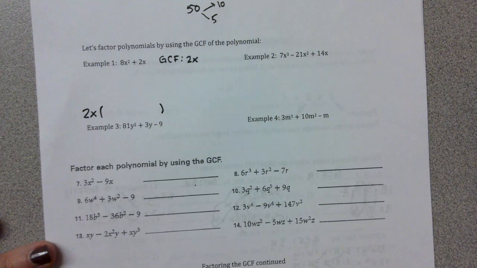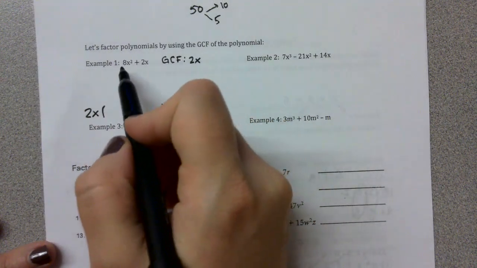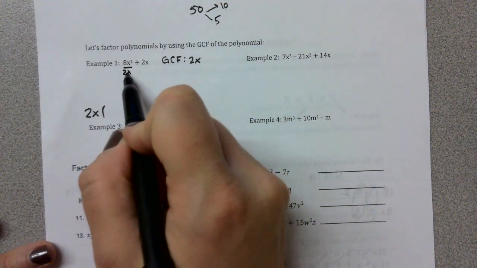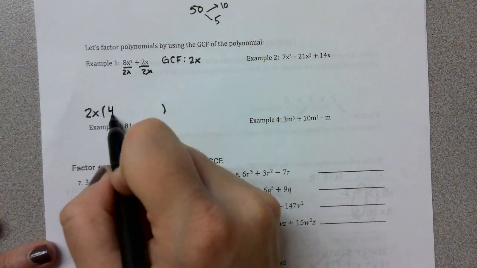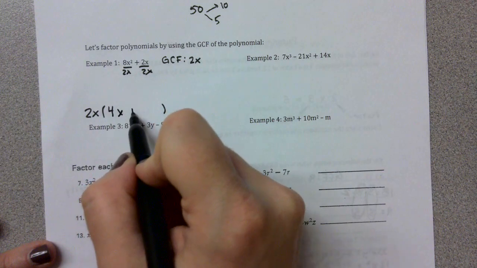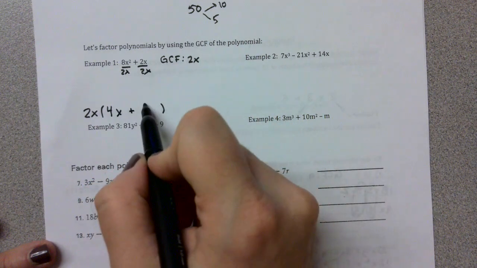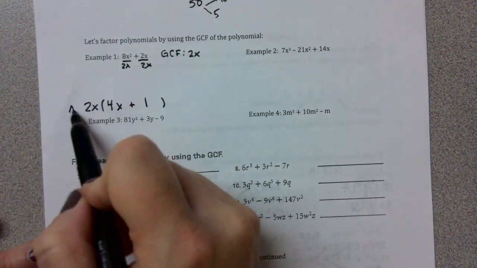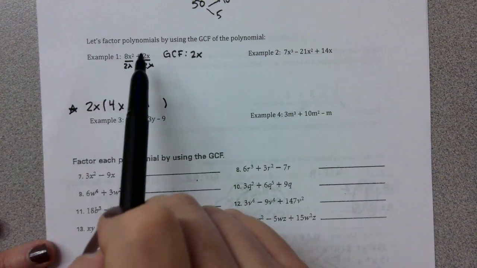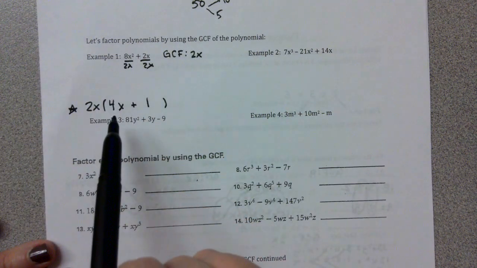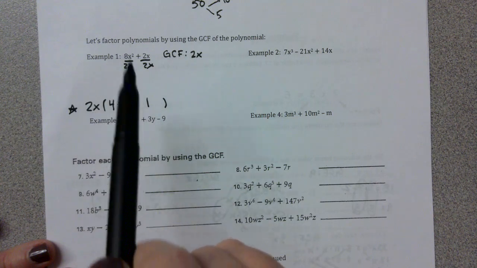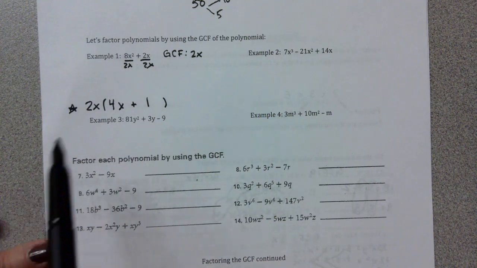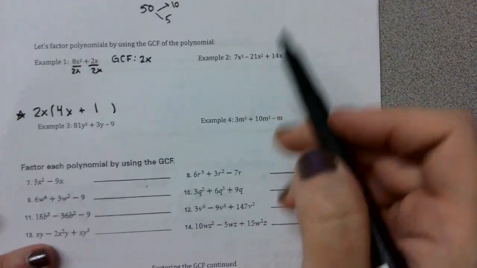We're going to use the distributive property. We're going to factor. We're undistributing. So if I remove a 2x from each term, 8 divided by 2 is 4x plus anything divided by itself is 1. So this is your answer. Saying this was the after, this was the before. 2x times 4x is 8x squared. 2x times 1 is 2x. That's it. You can check your work by distributing.